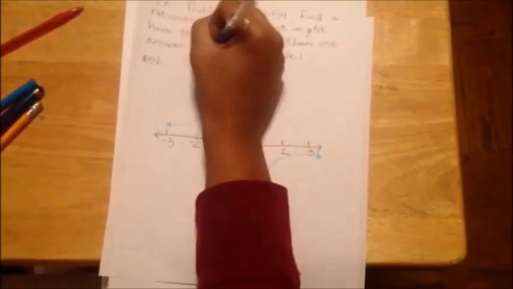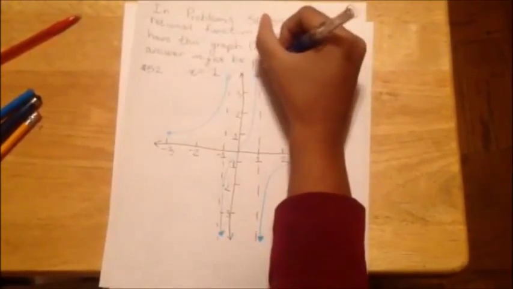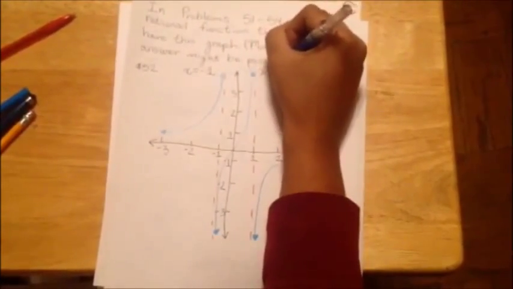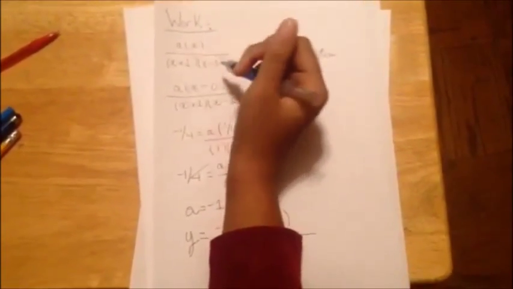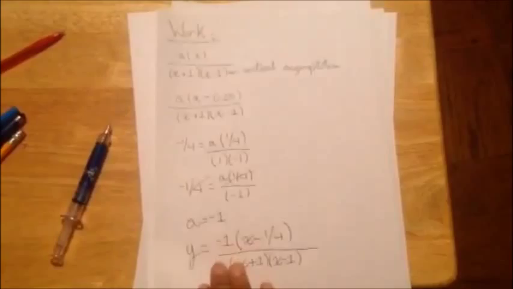And what I failed to mention was that up here, x equals negative 1 and x equals positive 1. That's why whenever you do your work, you're going to change that first variable into a positive and your second variable into a negative, so that way they can cancel out.